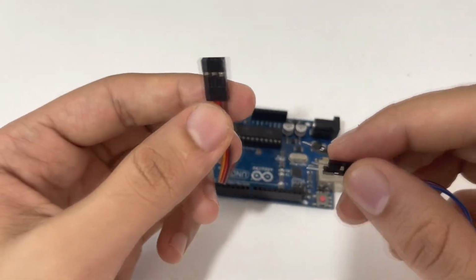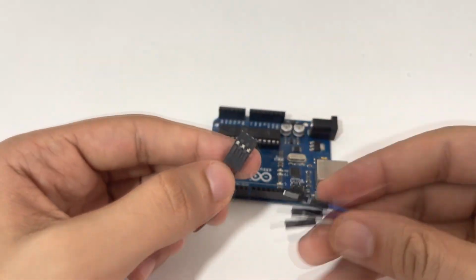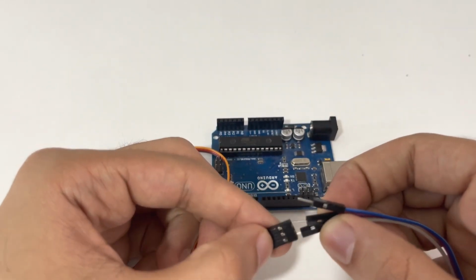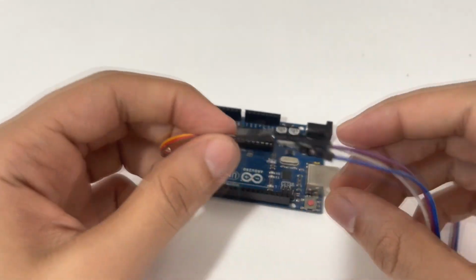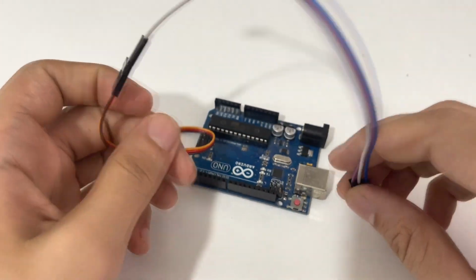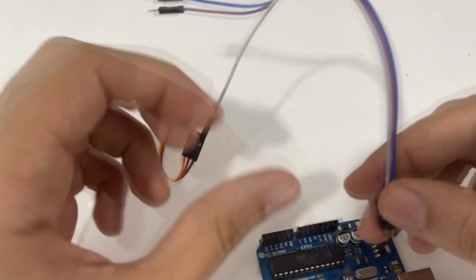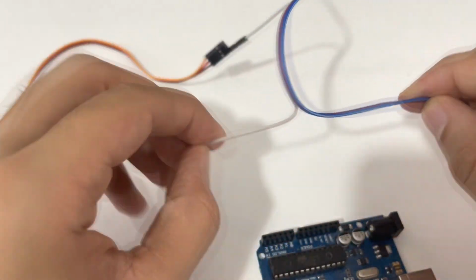So first, let's start with our brown cable. And as you remember, the brown line represents our ground line. So let's wire it to the ground.